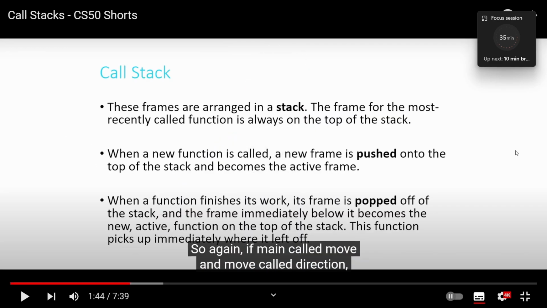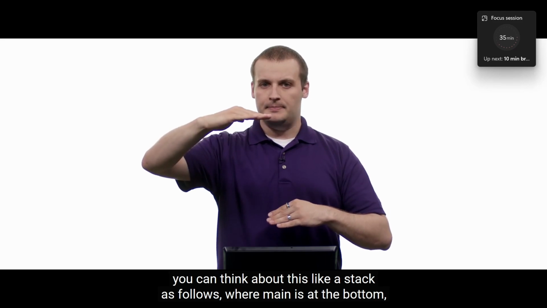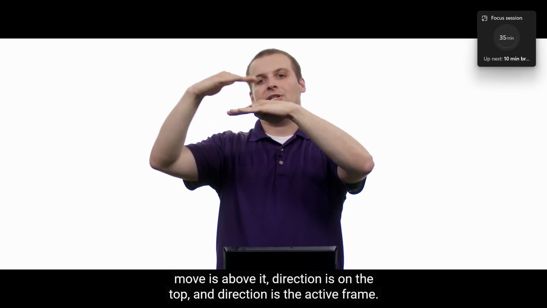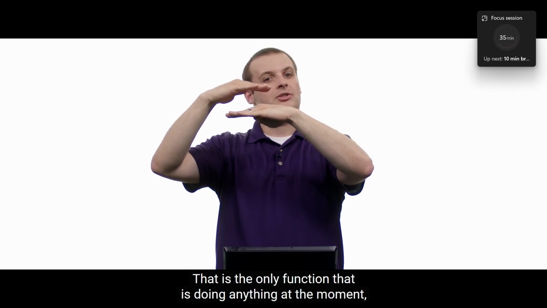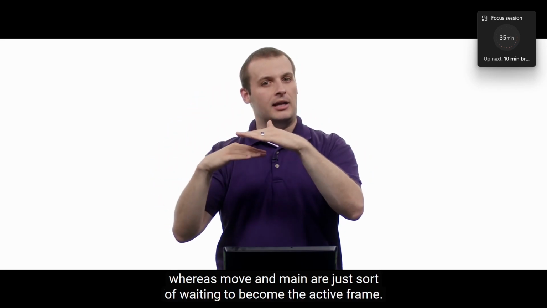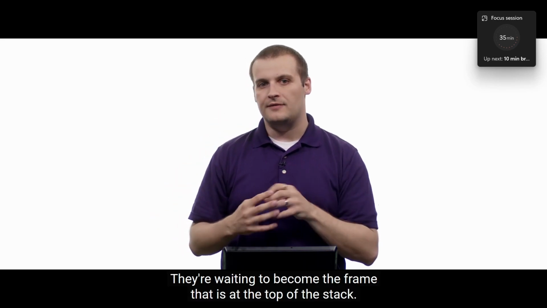So again, if main called move and move called direction, you can think about this like a stack as follows, where main is at the bottom, move is above it, direction is on the top, and direction is the active frame. That is the only function that is doing anything at the moment, whereas move and main are just sort of like waiting to become the active frame. They're waiting to become the frame that is at the top of the stack.